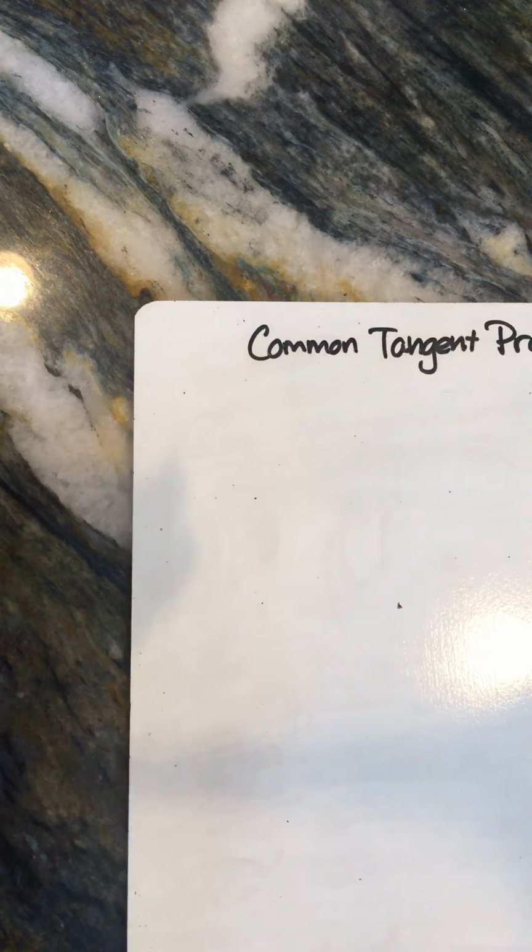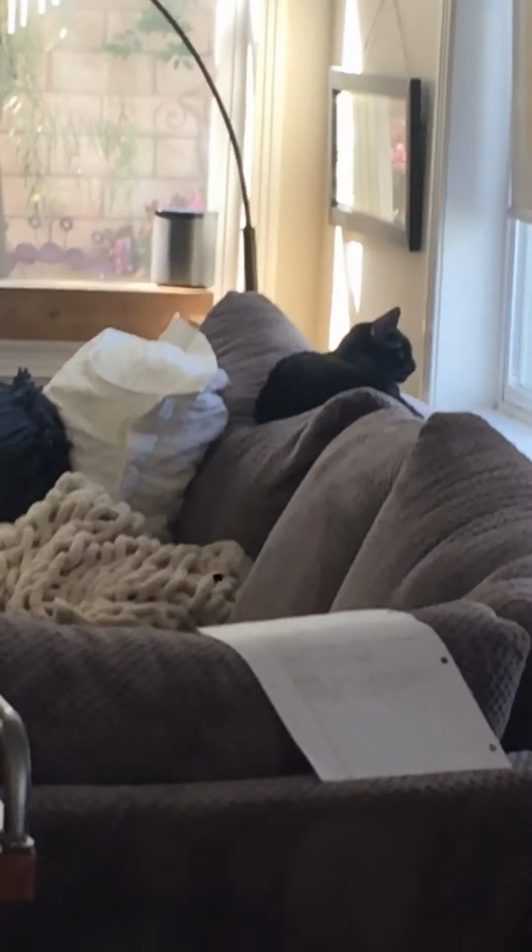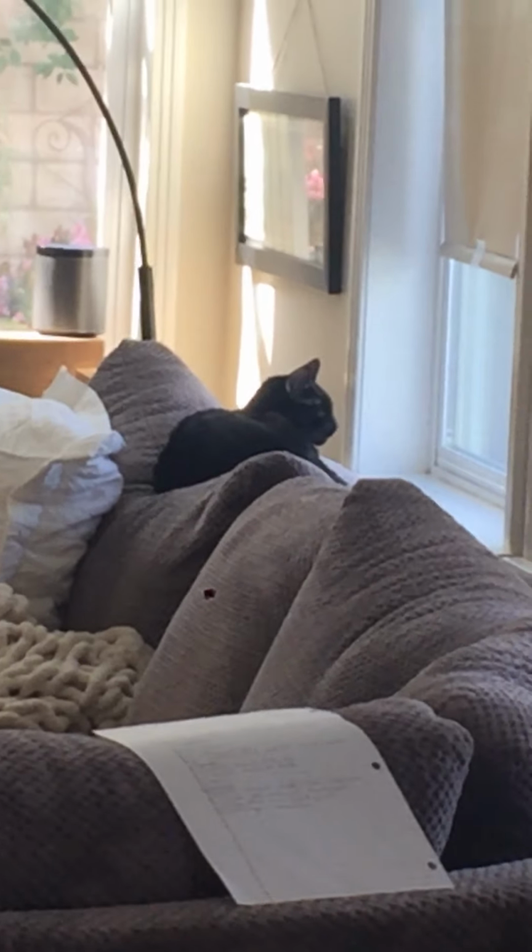Common tangent procedures. I have to show you my cat because this is what he does all day long. And he's taking my couch. Can you see him? He's taking my couch and making a dent because he sits in the same spot all day, every day. That's Joe. Okay, back to math. Sorry, I had to show you that.